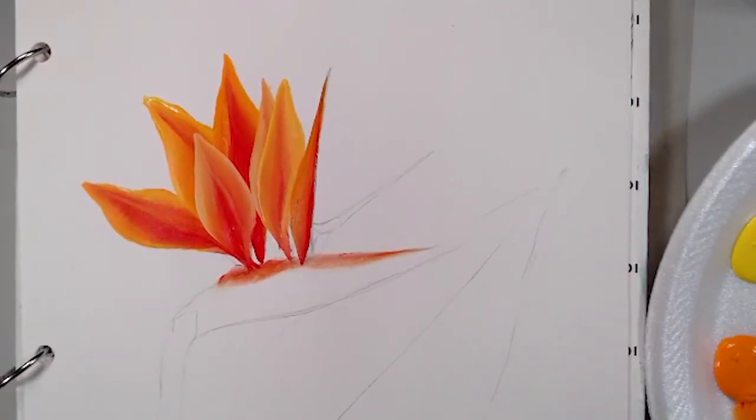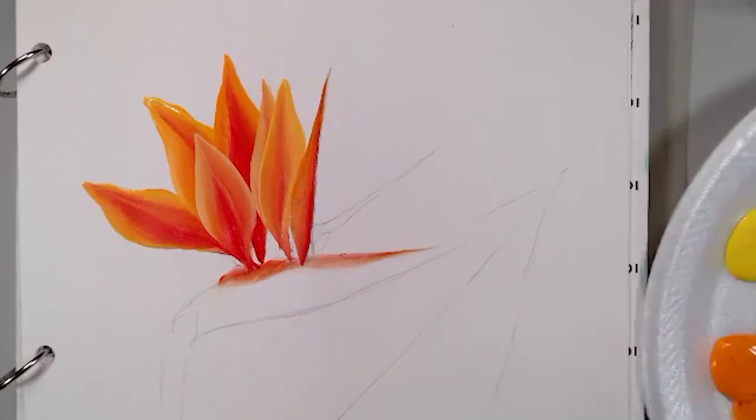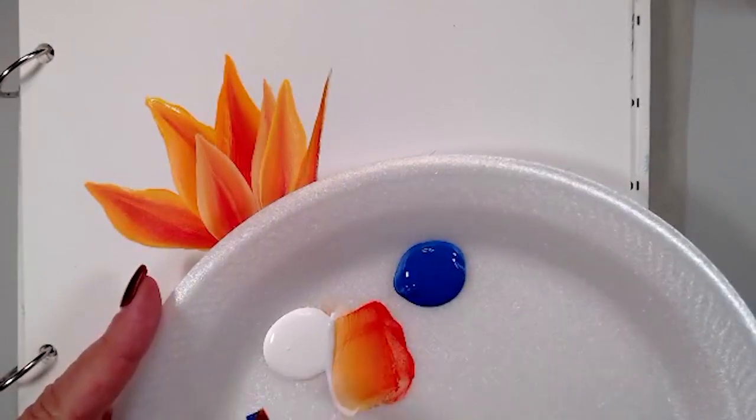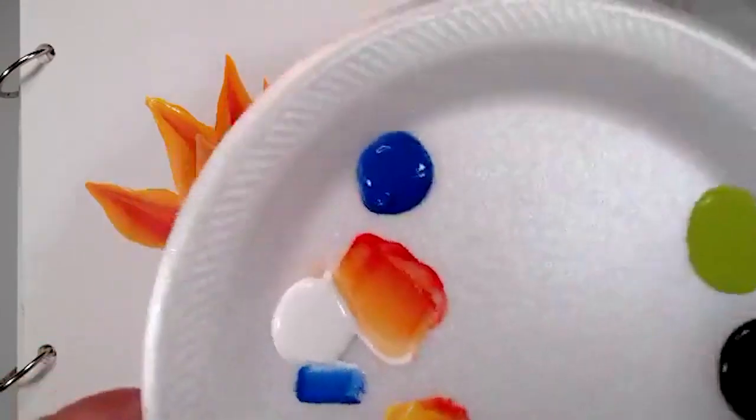Okay, so I'm going to clean my brush real quick. And then we're going to do our blue petals. So these blue guys are smaller, and I'm going to go to my 8 flat now, and I'm going to load it with cobalt. About 2/3 cobalt, and I'm going to come over here and side stroke some white.